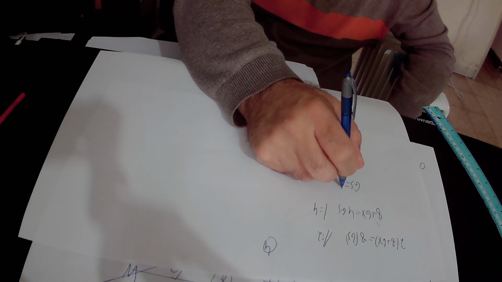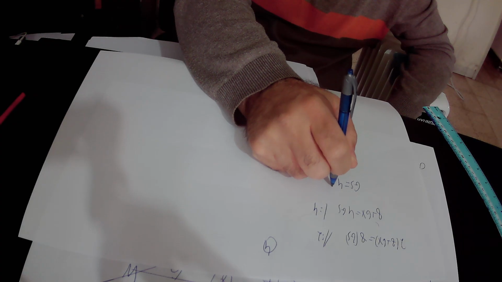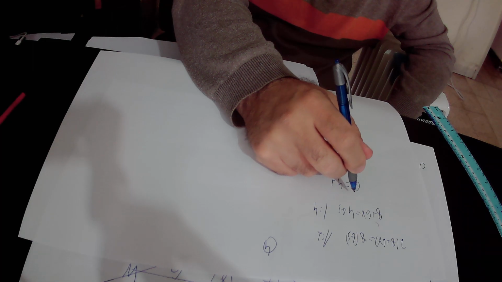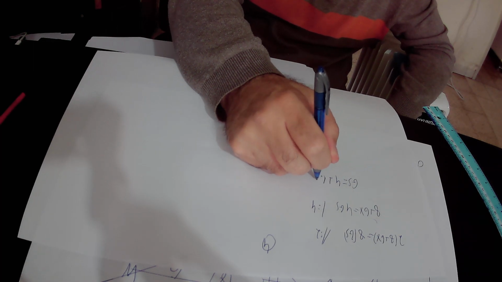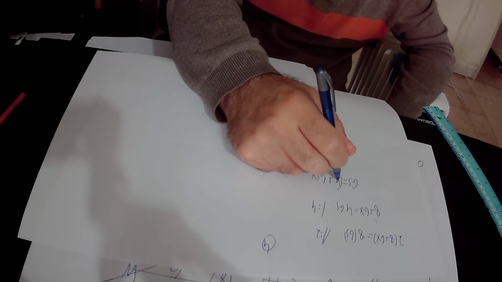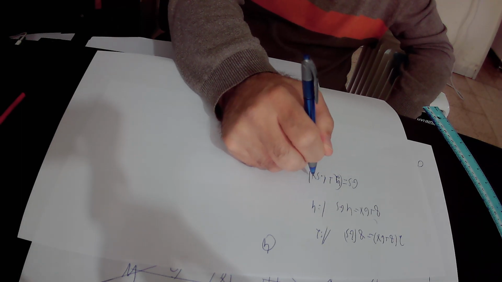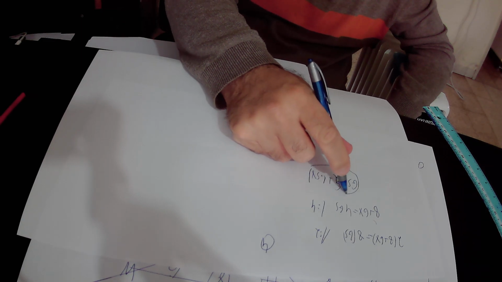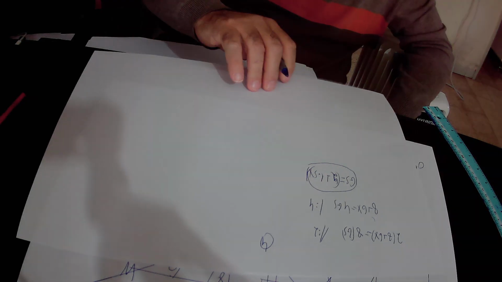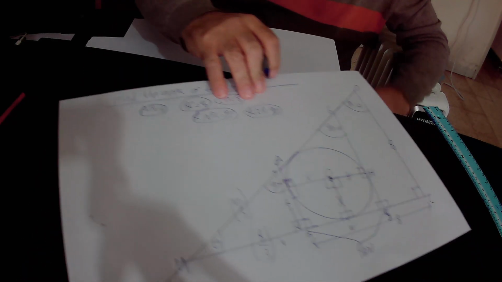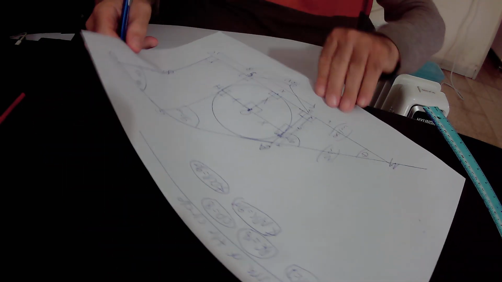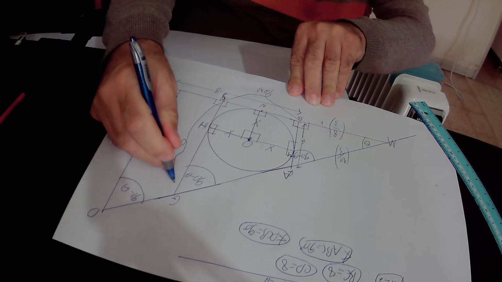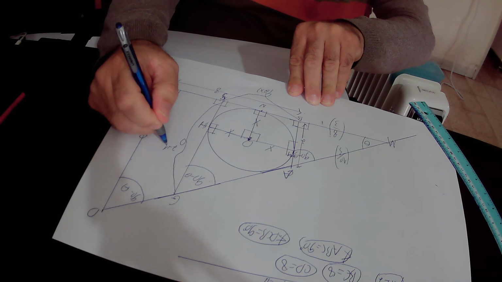And finally we'll get that the length of GS is 8 over 4, which is 2, plus 6x over 4, which is 1.5x. In total, we found out that GS equals 2 plus 1.5x. The length of this GS is equal to 2 plus 1.5x.